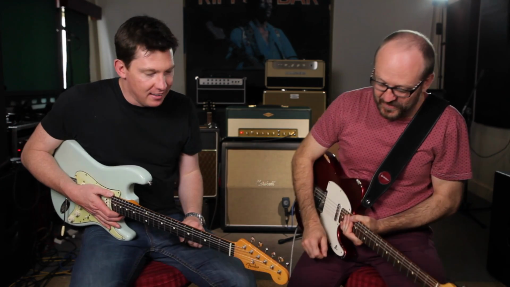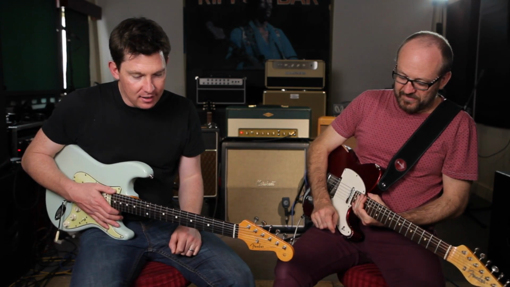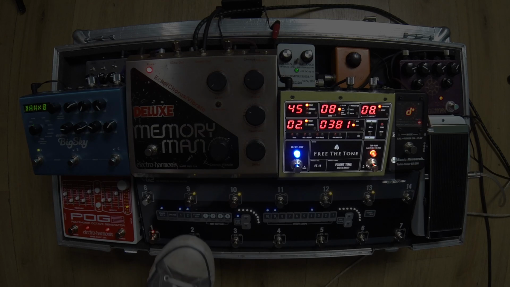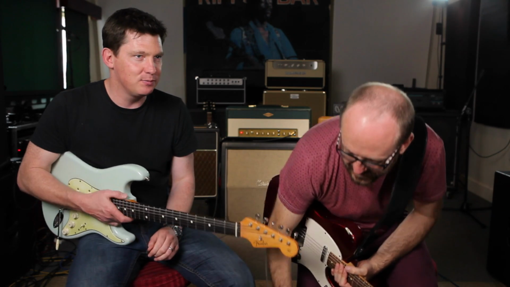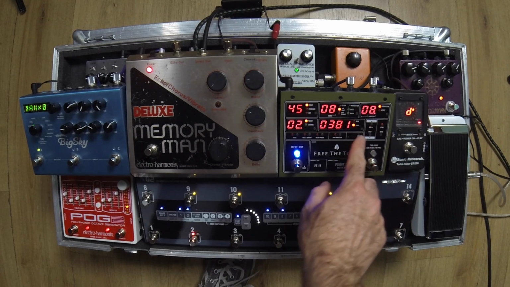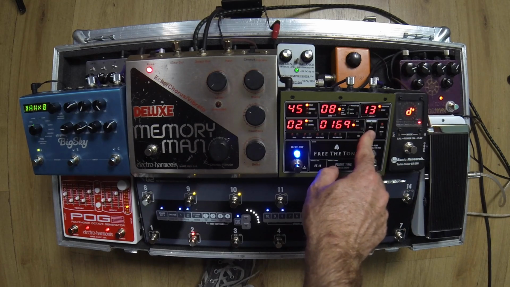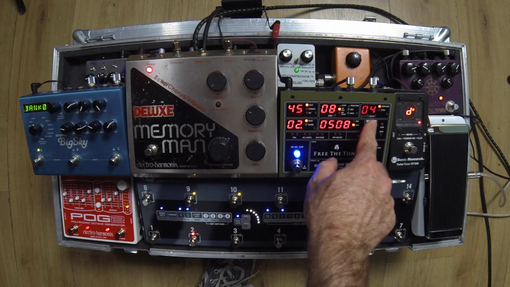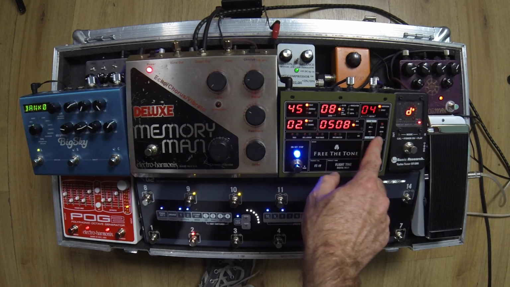Okay, so I'm going to move over to this Free the Tone pedal, because this actually has the tap tempo on there. I'm going to set the subdivision on here. Let's go back down to quarter note.